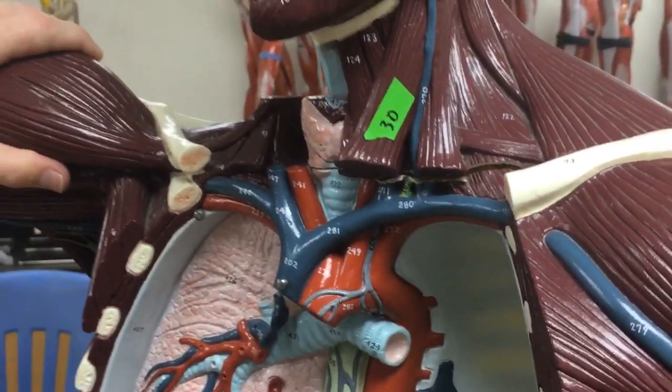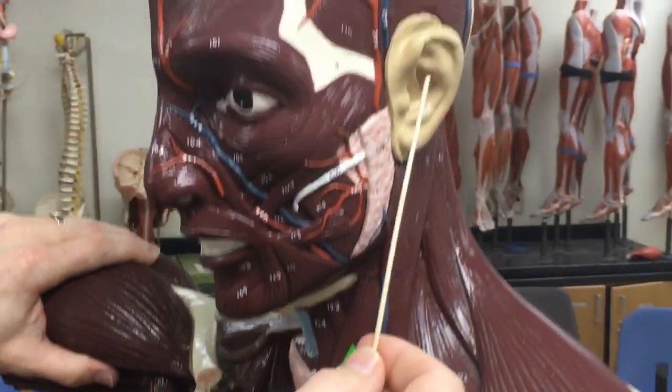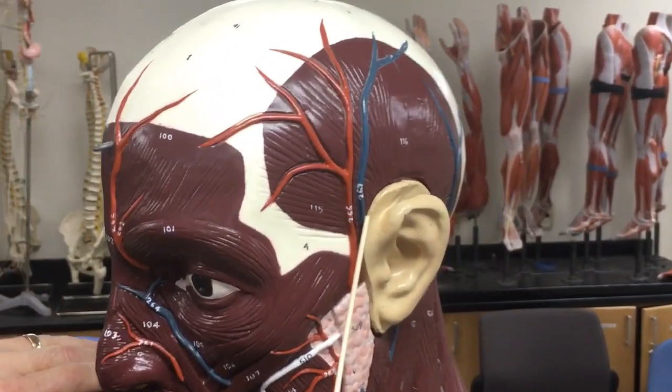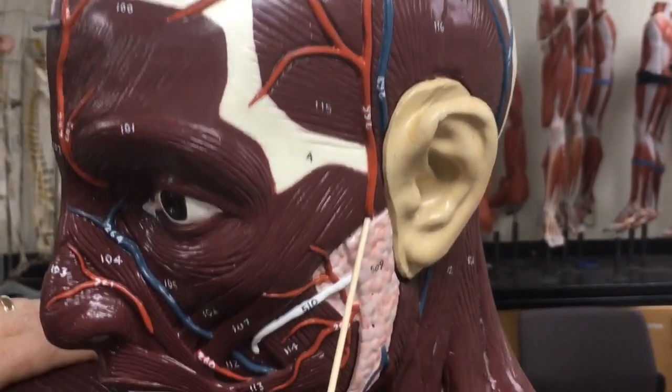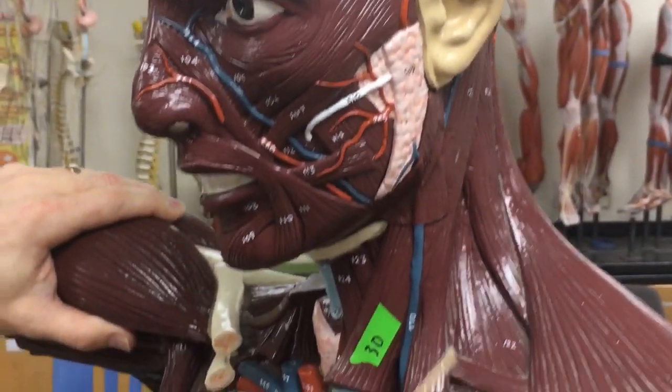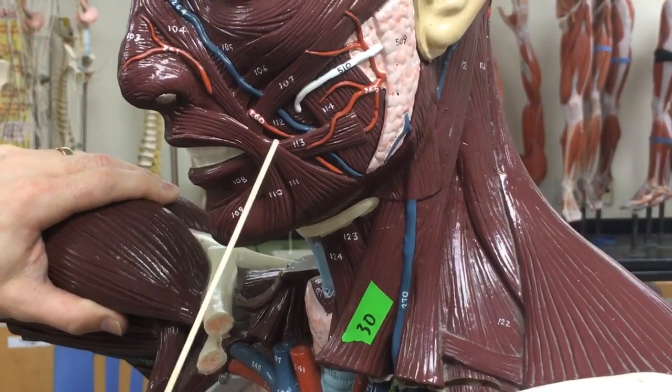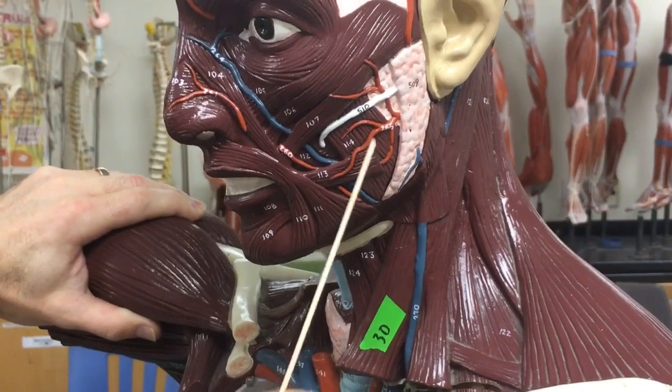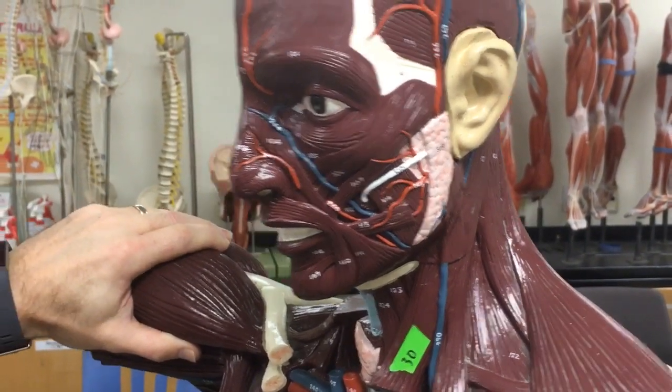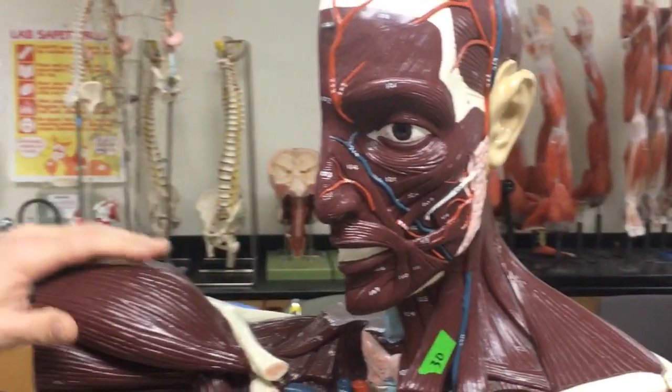And there's really, we can go up here and see superficial temporal vein and artery. We can see some branches coming off the facial artery, but not the beginning of it. It's a bit deeper. Those would be better visualized on the skull model.